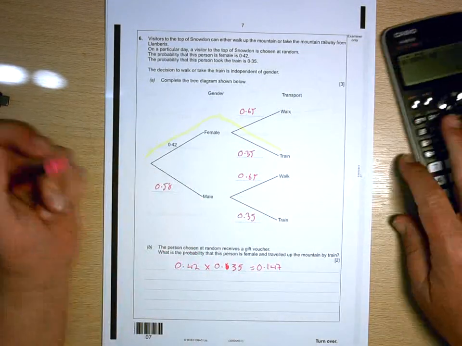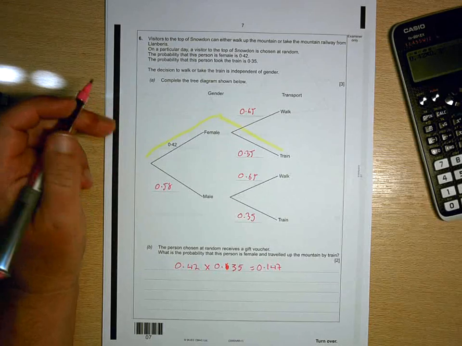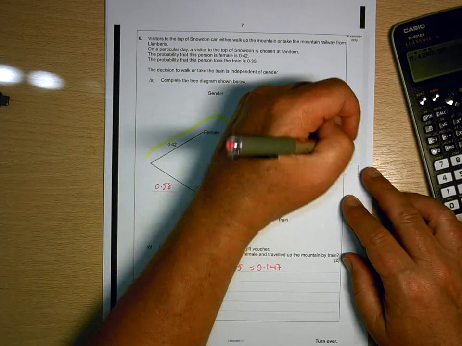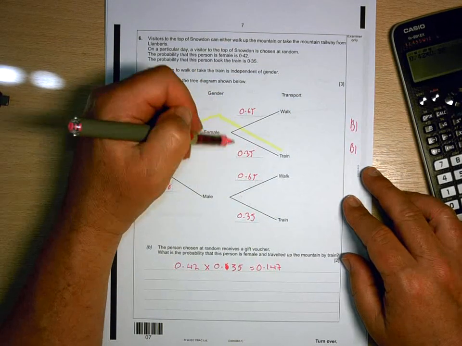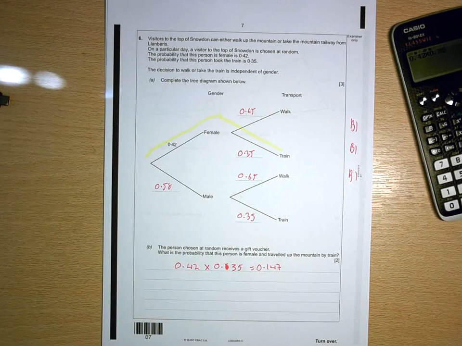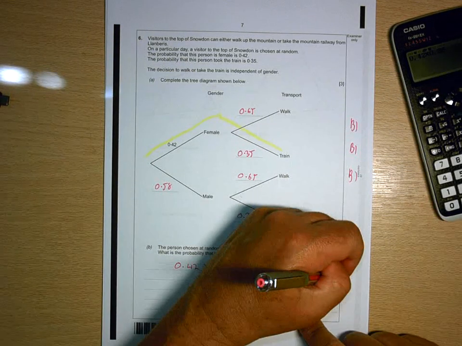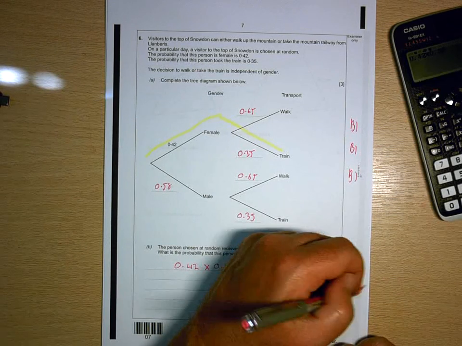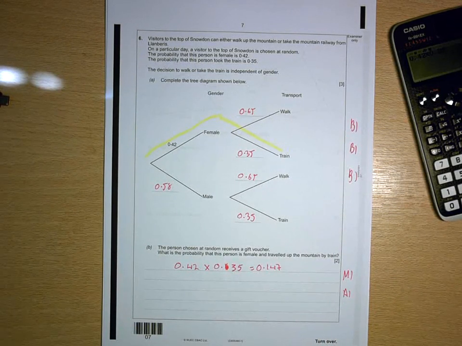0.147. So there's 1 mark for completing the first branch, 1 mark for completing the second, and 1 mark for duplicating the third. And then for this one, there's a method mark for multiplying the correct probabilities together, and an answer mark for 0.147.